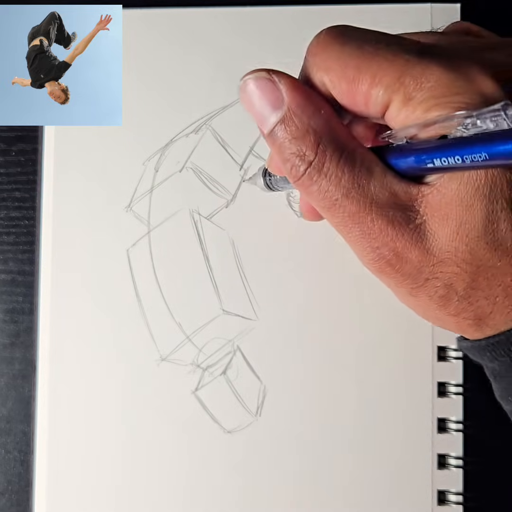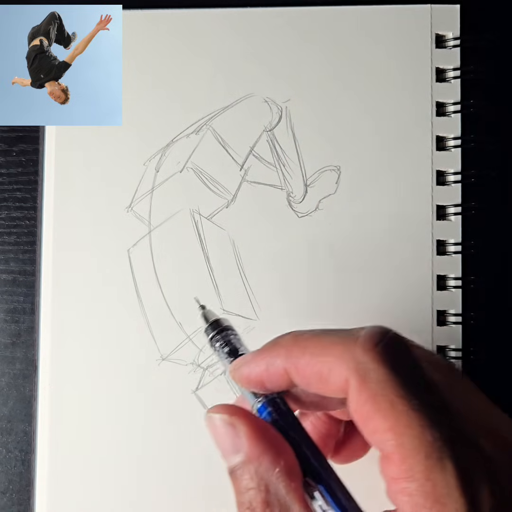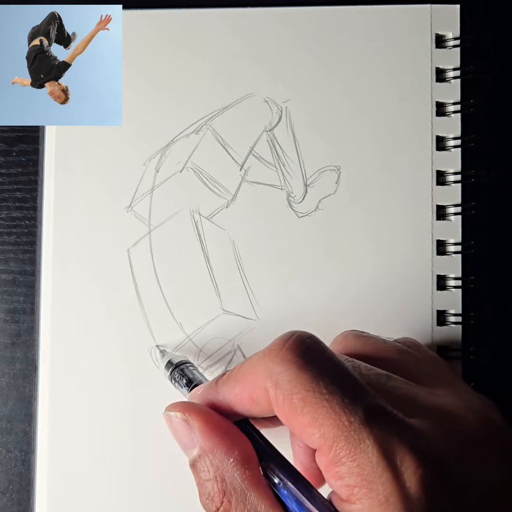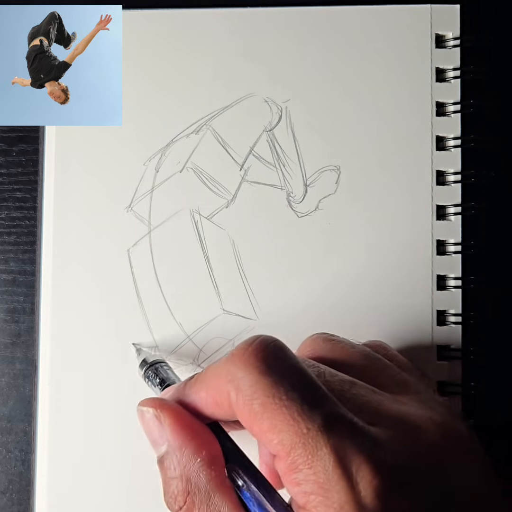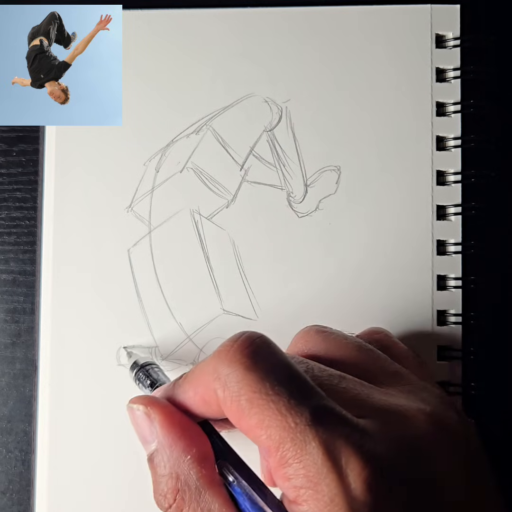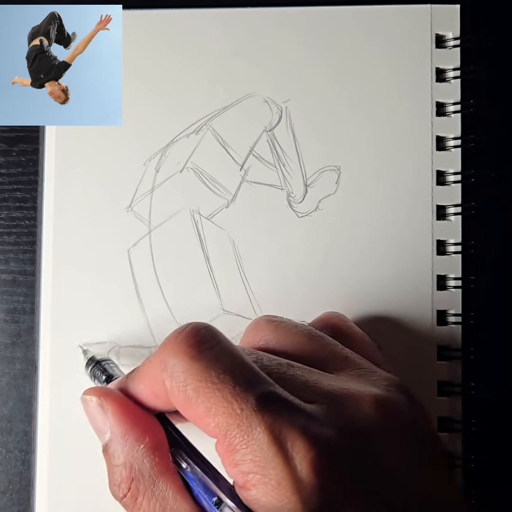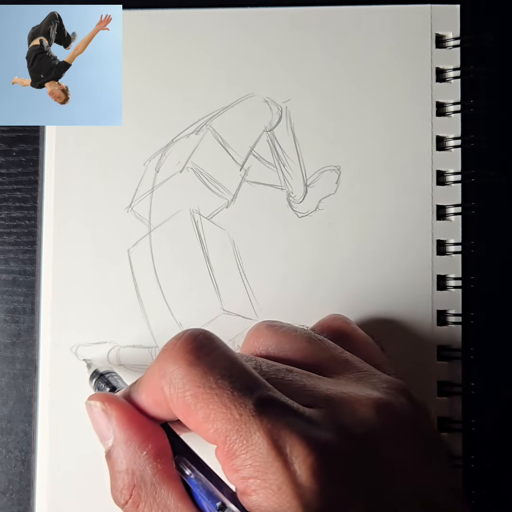You can see you can adjust the leg as you go. I think the leg is a little bit down, but it's an easy fix. You can go back and erase it and raise the calf muscle up a little bit. But it's all based on your preference, or you can leave it like that. I mean, it's whatever you want to do. It's your pose.